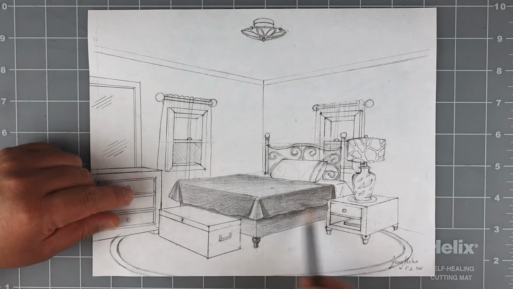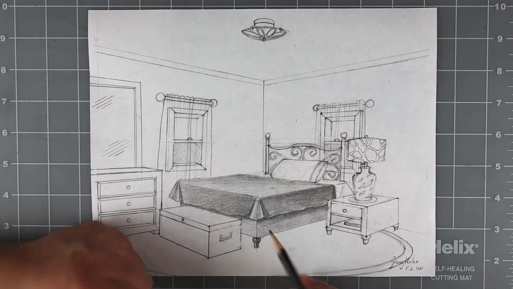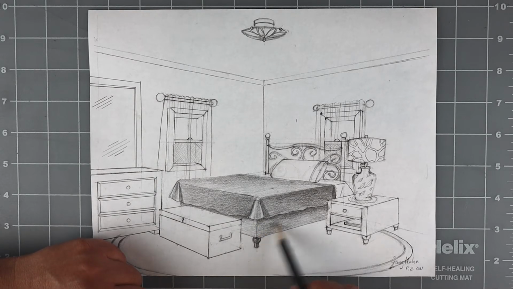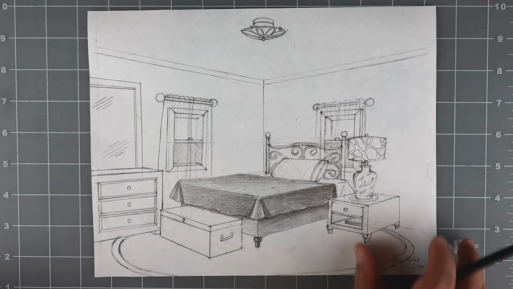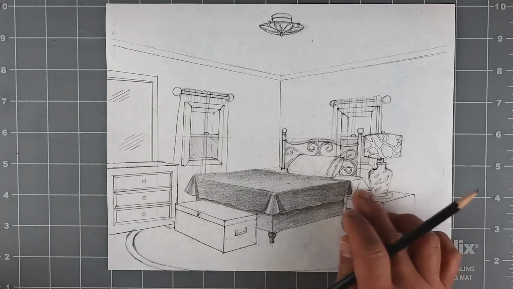The more layers of shading you put down, the sharper your drawing is going to become. So when you're shading something, it's nothing that you can rush through. You have to take your time to create this piece. All right, so now let's go over here. Oh, we should finish the bed as far as the blanket and the sheet goes.